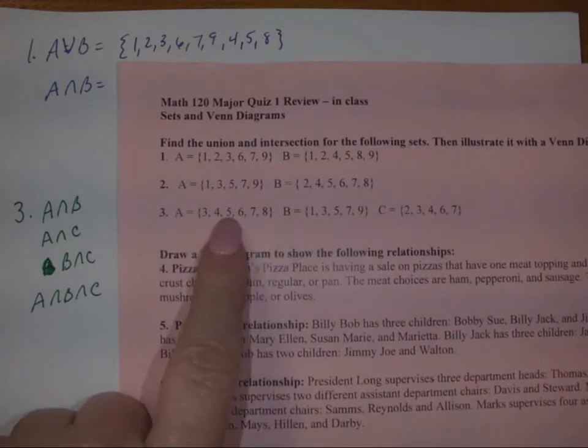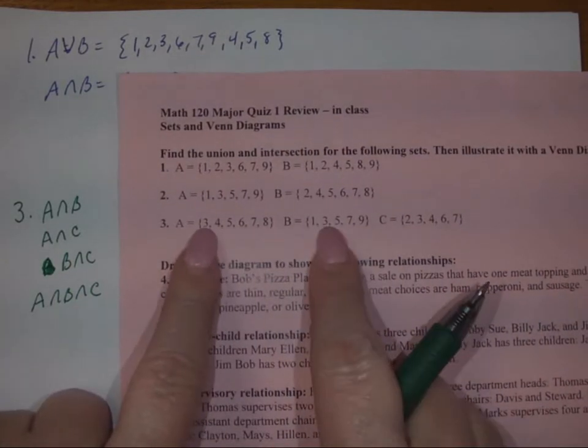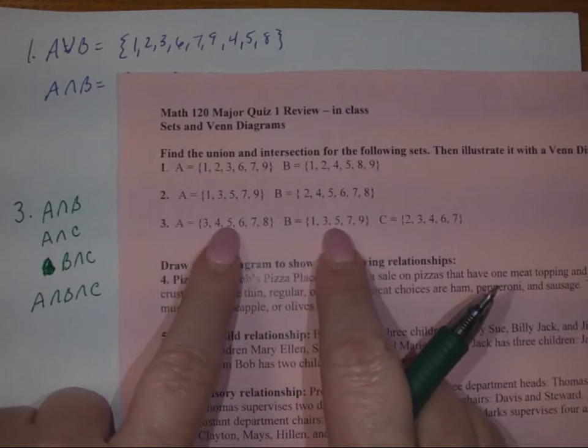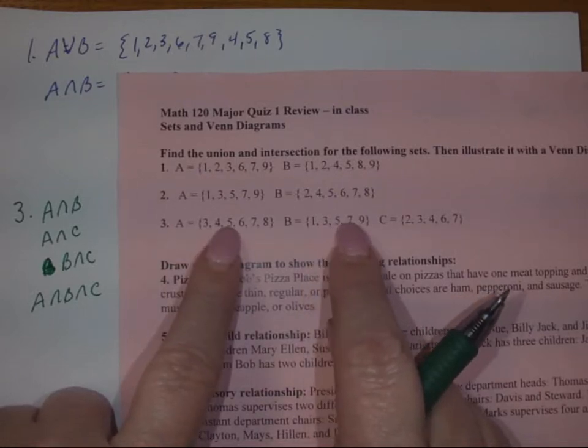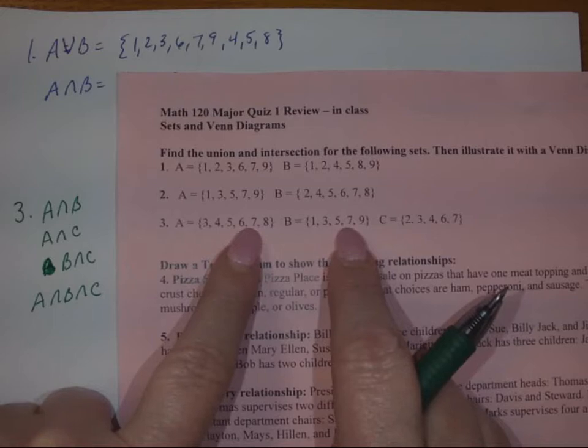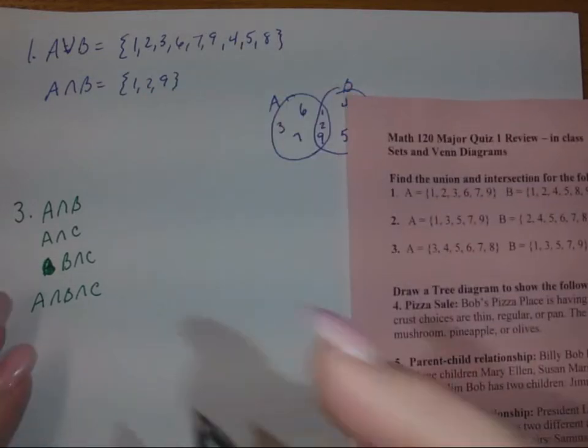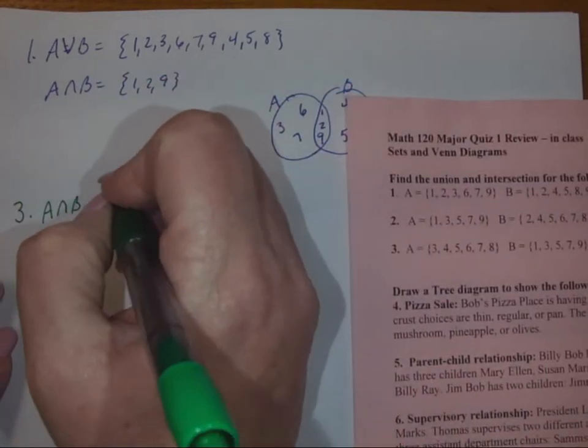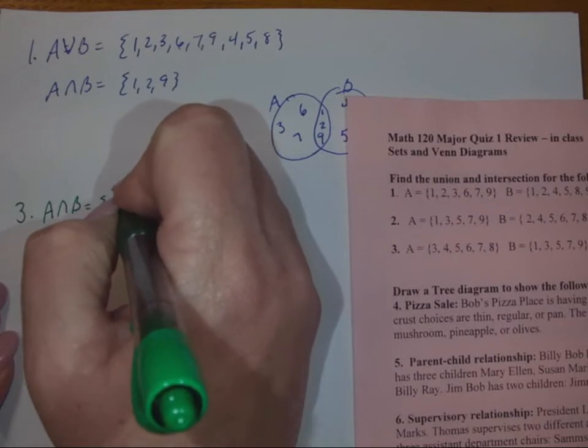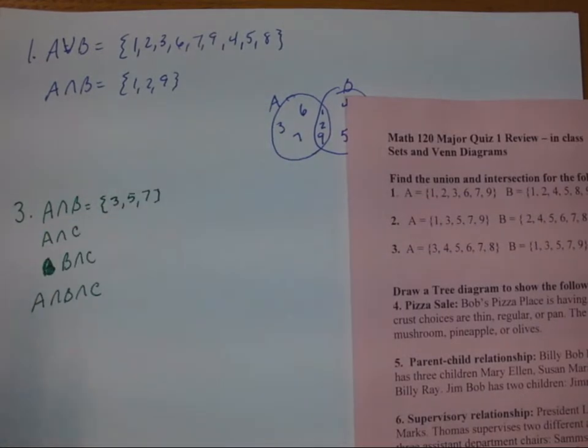So between A and B, they both have a 3, and they both have a 5, and they both have a 7. So for that one, we have A intersect B is equal to 3, 5, and 7.